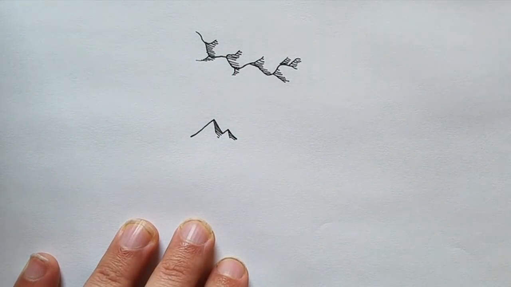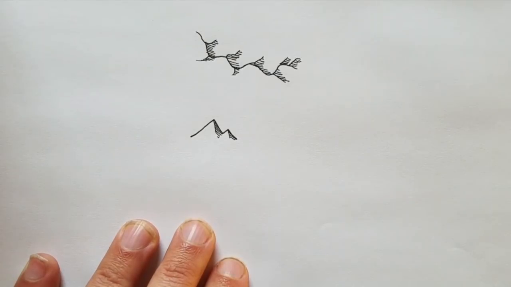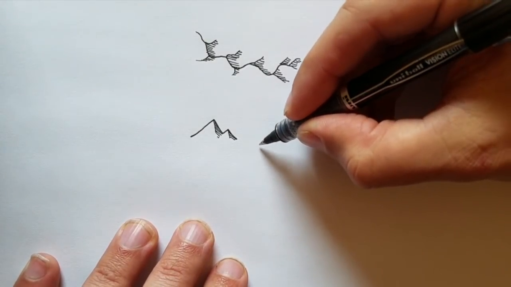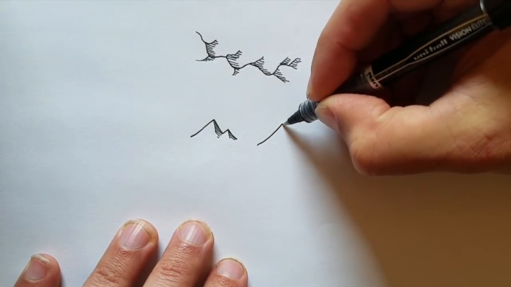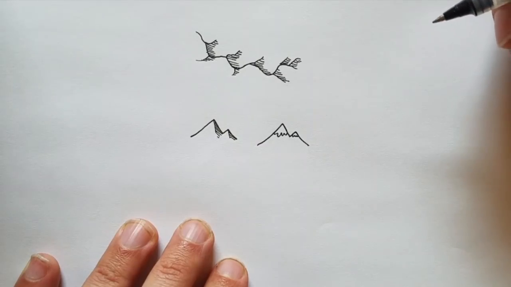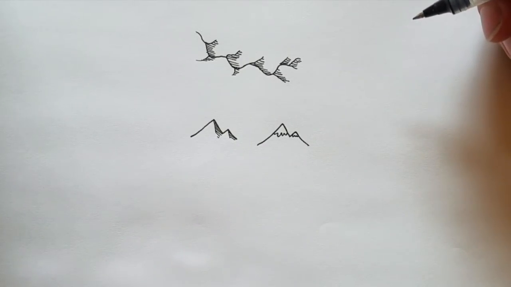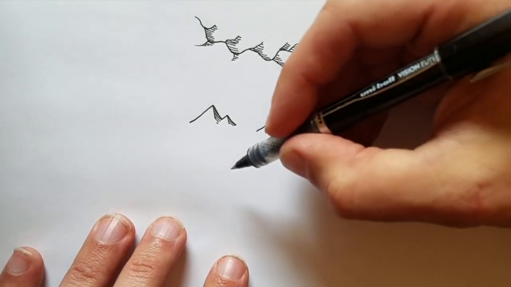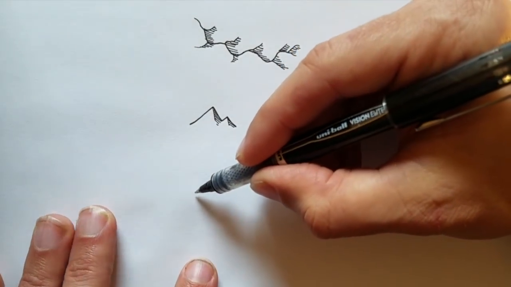Here's another way to do this very simple straight line style. Now let's put some snowy caps at the top. There, it's going to look less like a pyramid now. So yeah, it looks more like mountains now, but it's very simple. It's a very, very simple effect, and it looks like a very simple cartoon mountain.